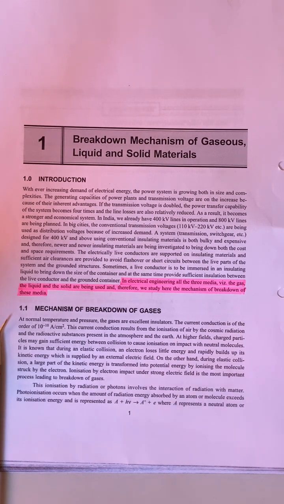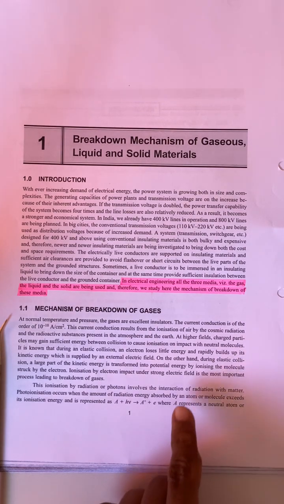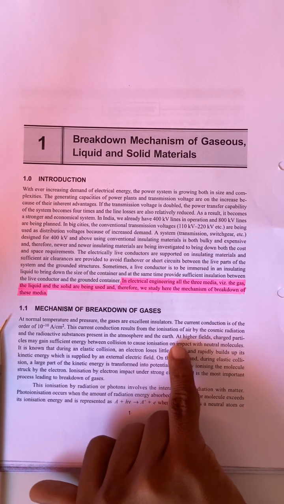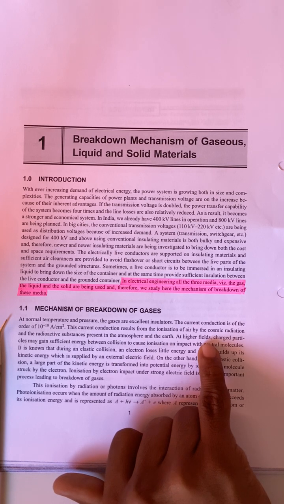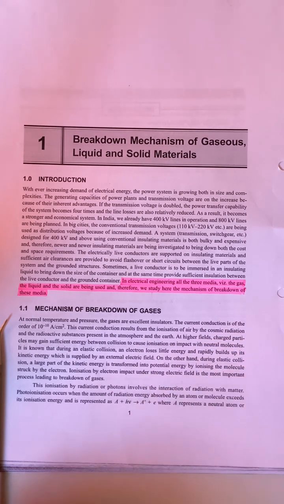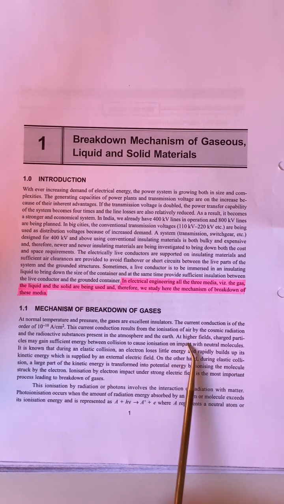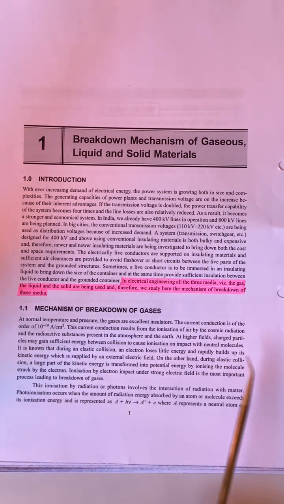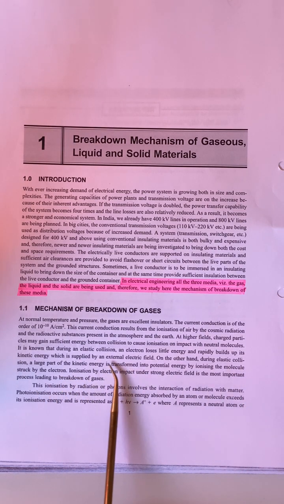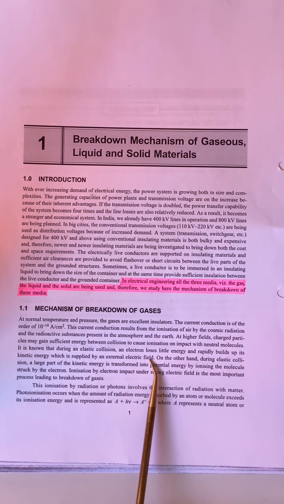It is known that during an elastic collision, an electron loses a little energy and rapidly builds up its kinetic energy, which is supplied by an external electric field. That's exactly what we just said. That is the reason why it starts off by saying at higher fields. What fields are we talking about? At higher fields, it's right here. External electric field. Question answered.